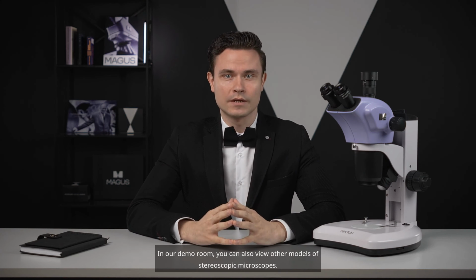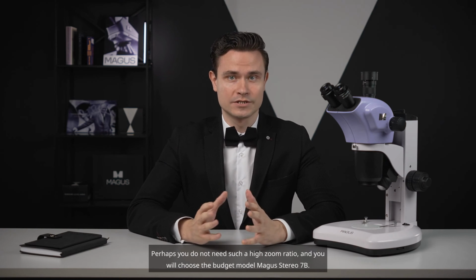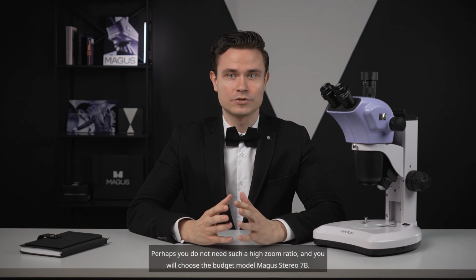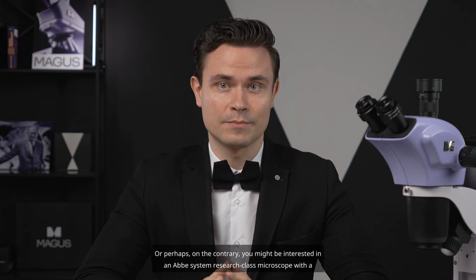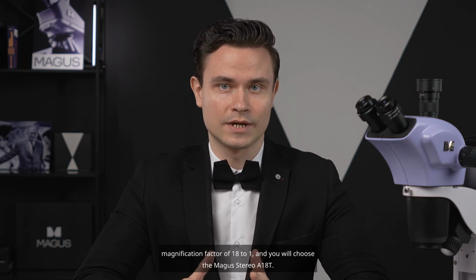In our demo room, you can also view other models of stereoscopic microscopes. Perhaps you do not need such a high zoom ratio, and you will choose the budget model MAGUS Stereo 7B. Or perhaps, on the contrary, you might be interested in an Abbe system research class microscope with a magnification factor of 18:1, and you will choose the MAGUS Stereo A18T.